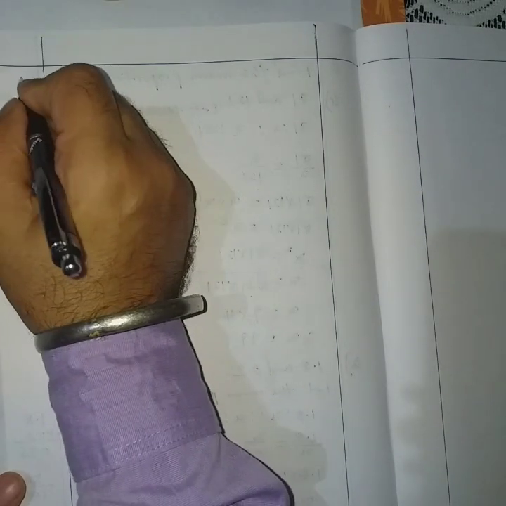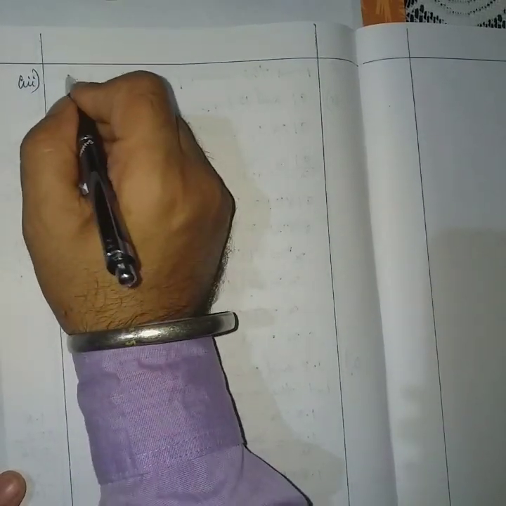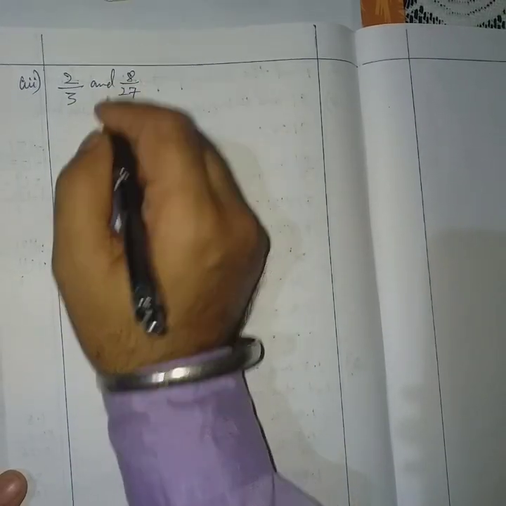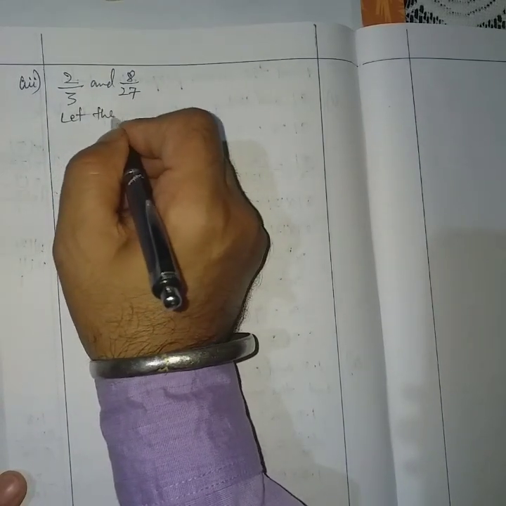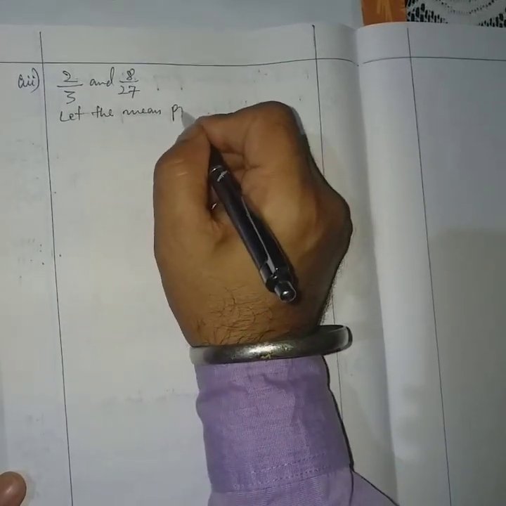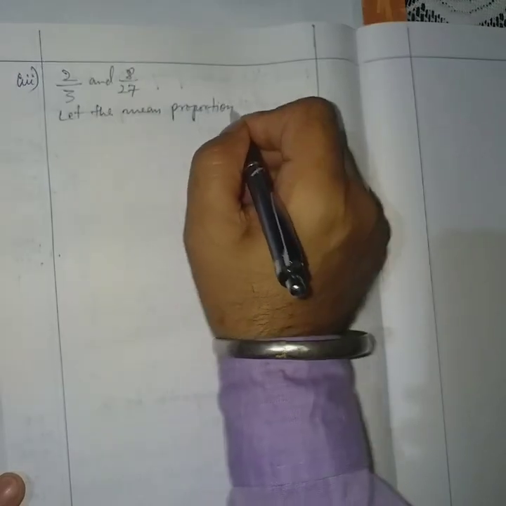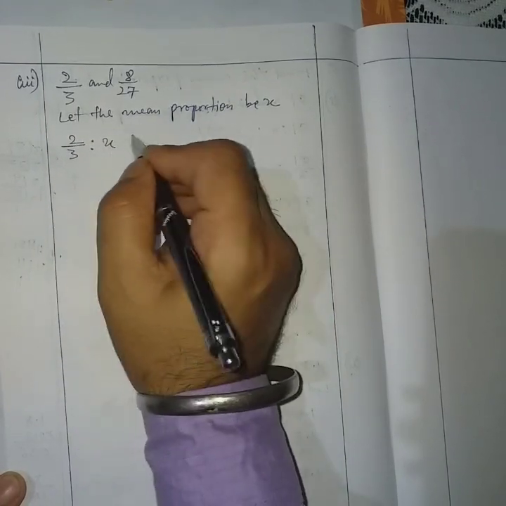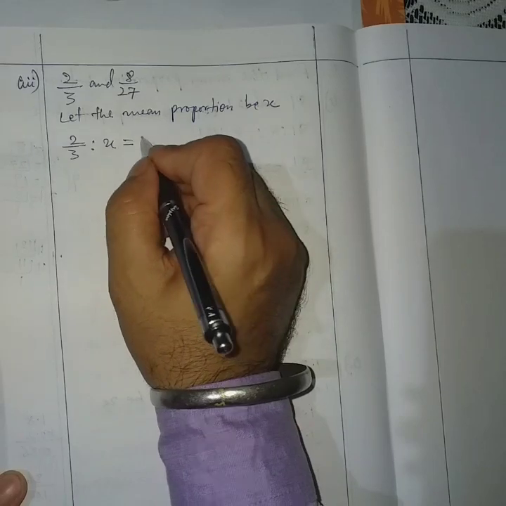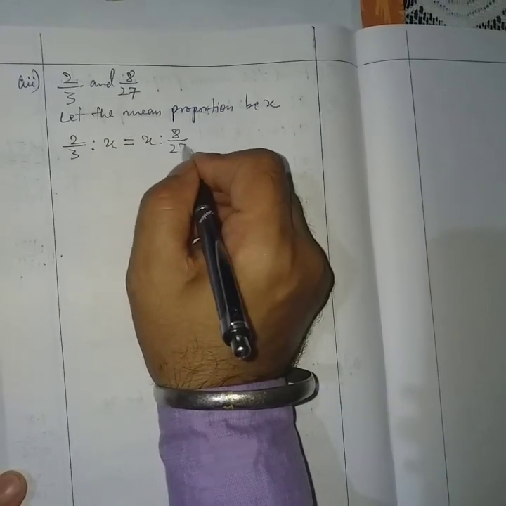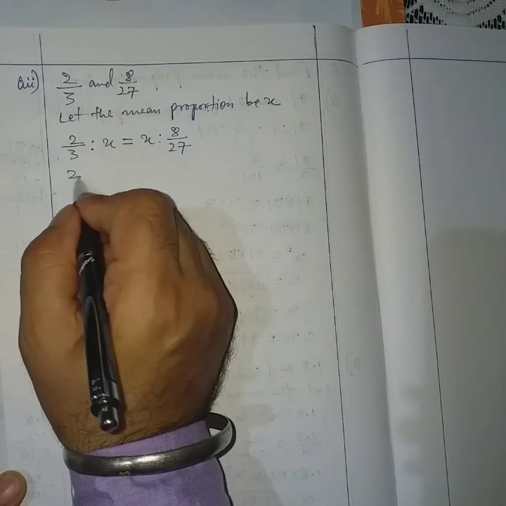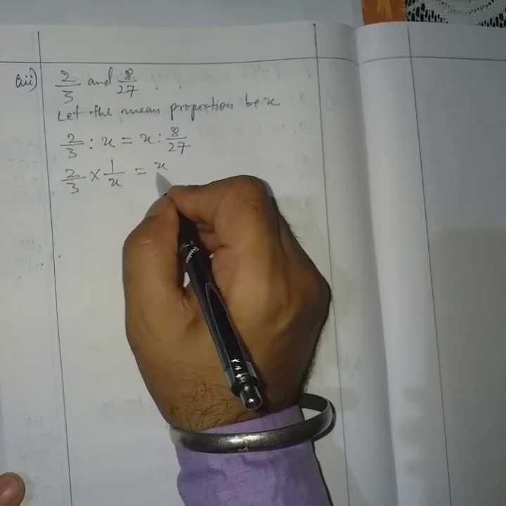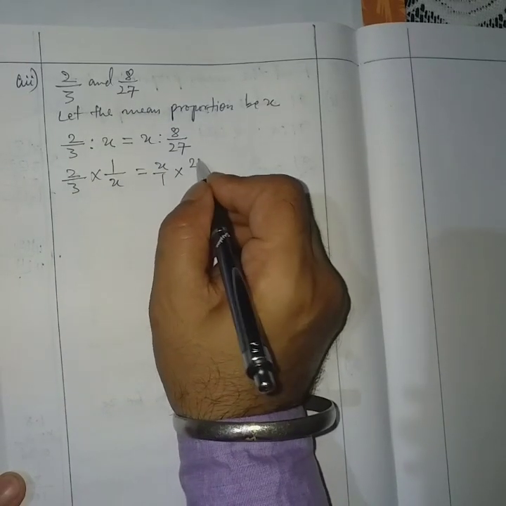Now number 3: 2 by 3 and 8 by 27, we have to find the mean. Let the mean proportion be x. So here 2 by 3 is to x, if they are in proportion, we can write equal to x is to 8 by 27. Now 2 by 3 into 1 by x, here x by 1 is there, into 27 by 8.